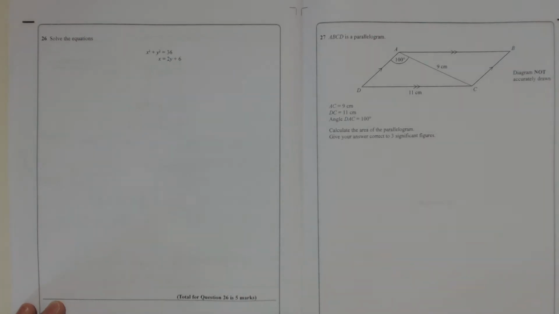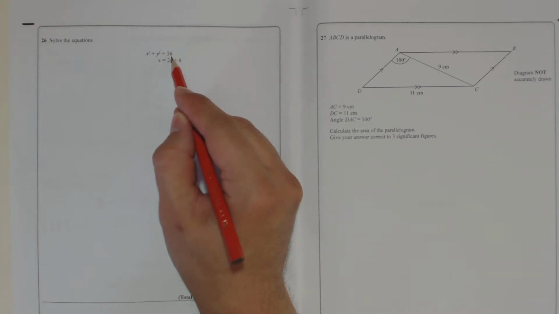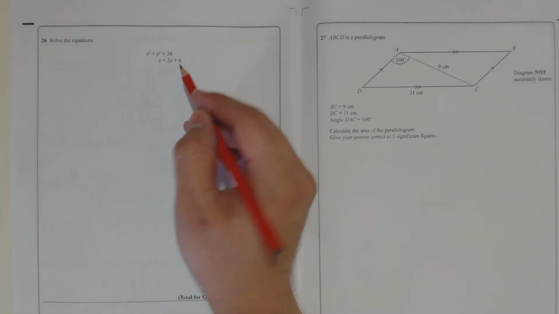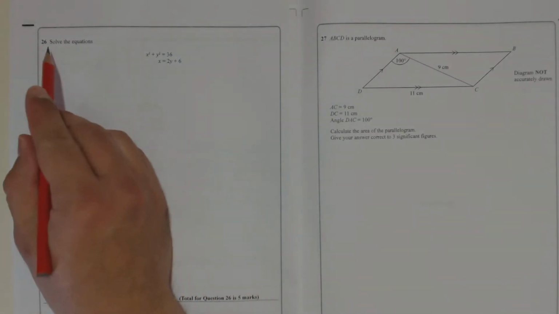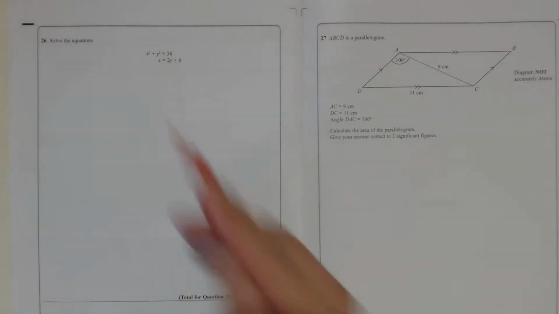Question 26. Solve the equations x squared plus y squared equals 36 and x equals 2y plus 6. Right, okay. First of all, this question really should say solve the simultaneous equations, because that's what they are.